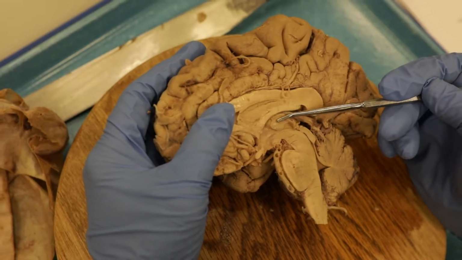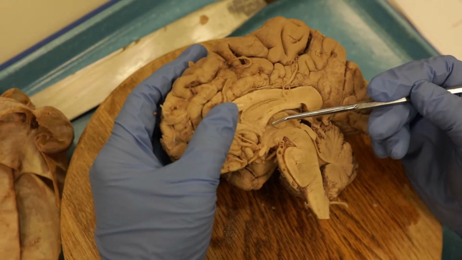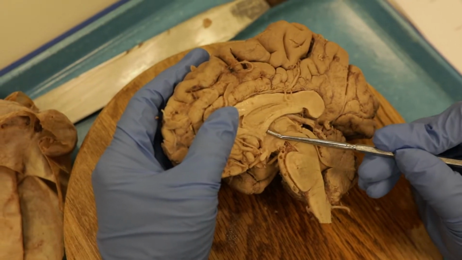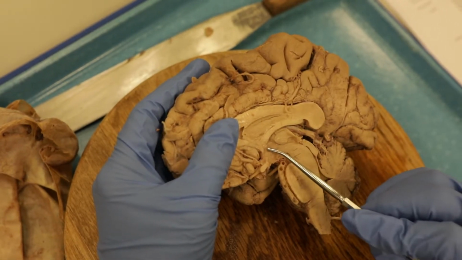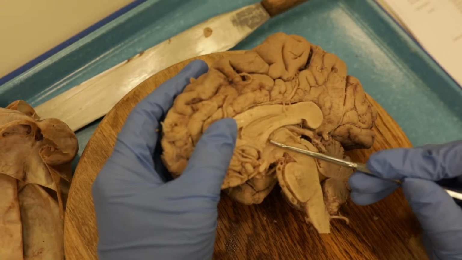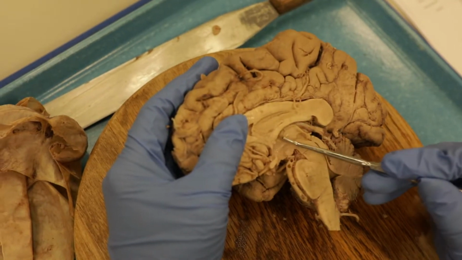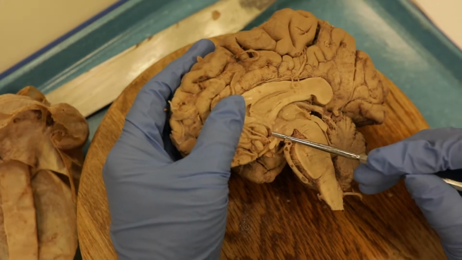is associated with diencephalic structures. Remember, that means anything with the name thalamus in it. So this is the thalamus right here, and this portion is called the hypothalamus. The third ventricle is the fluid-filled space between the right and left thalamus and hypothalamus.